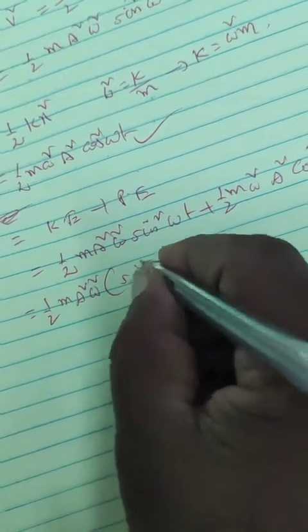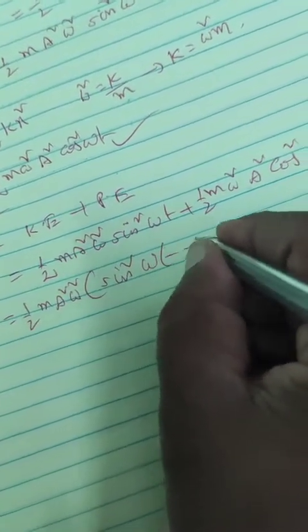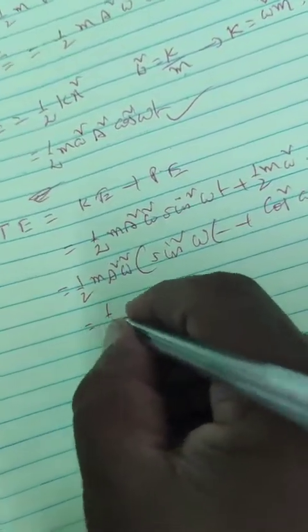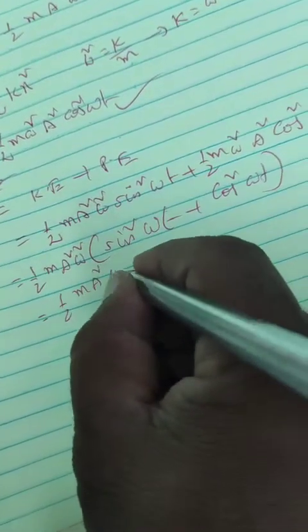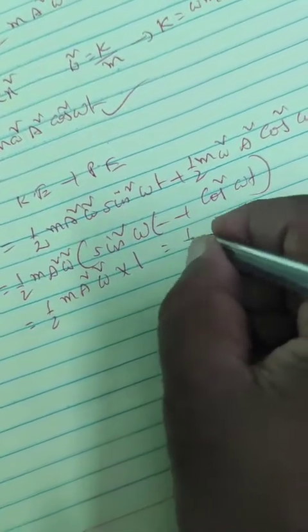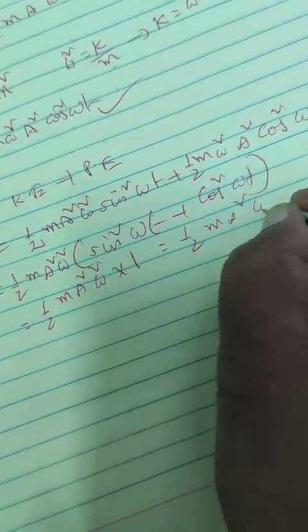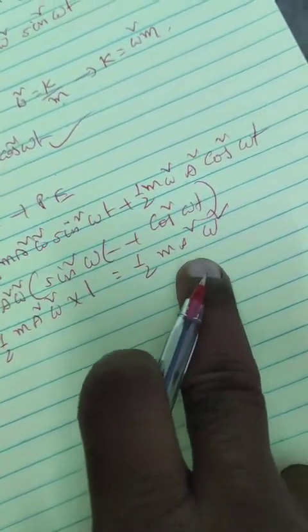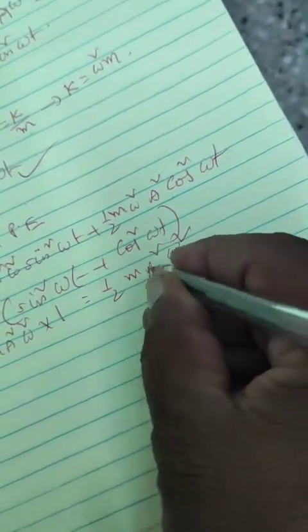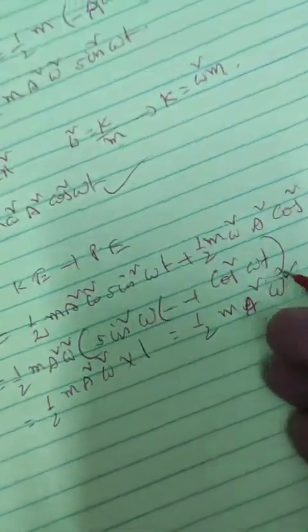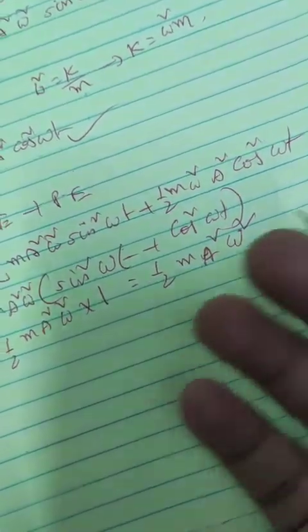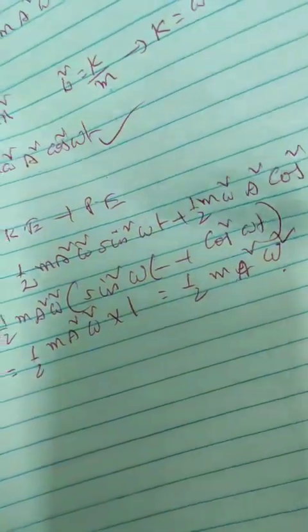Then sin square omega t plus cos square omega t is equal to 1. That is half m a square omega square. Now check the answer of total energy, half m a square omega square, in which neither time is there nor position is there. That is, total energy is constant. Here itself verification is done.